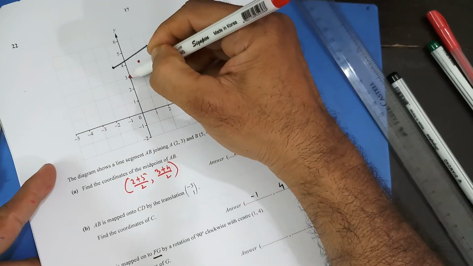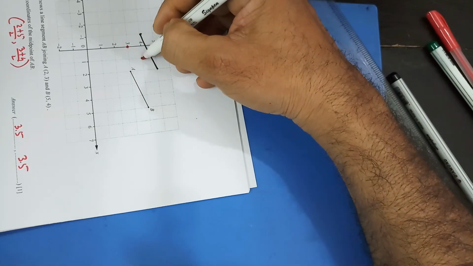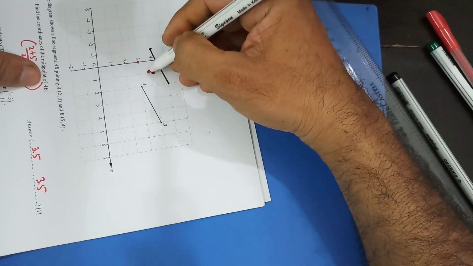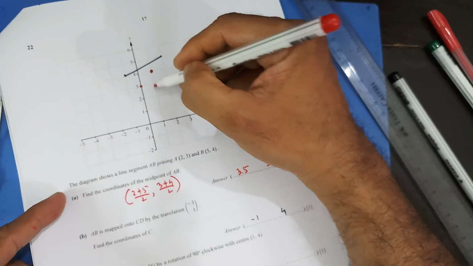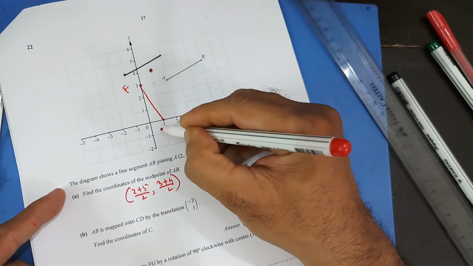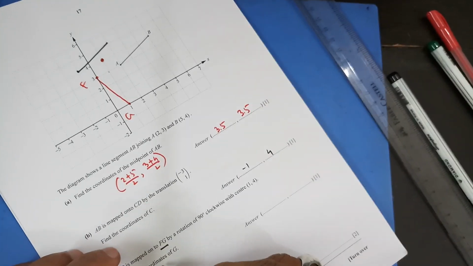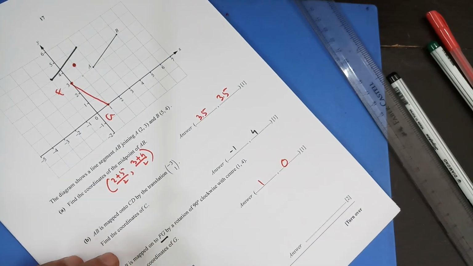So minus 1, 1 is for A, and B is going to be not right, not left, straight down, 1, 2, 3, 4. So for FG, they are asking for the coordinates of G, that's 1, 0.